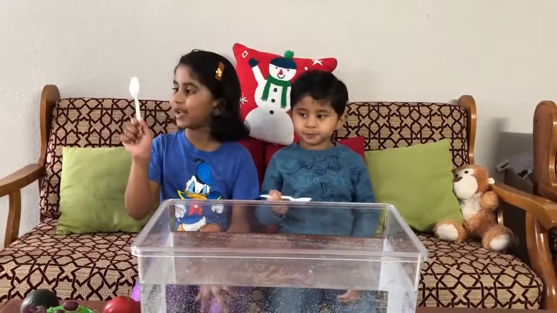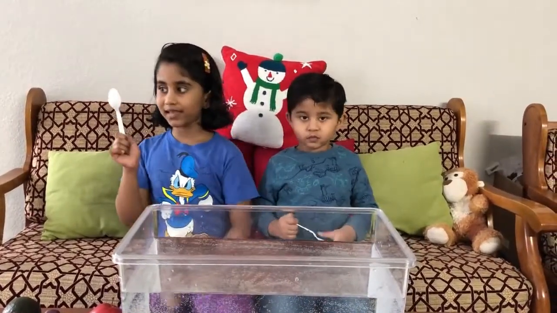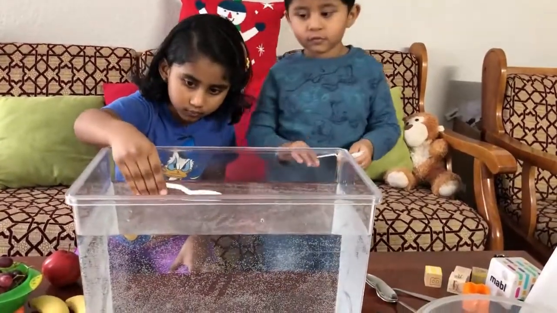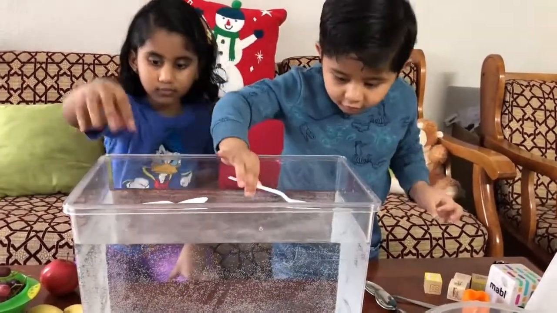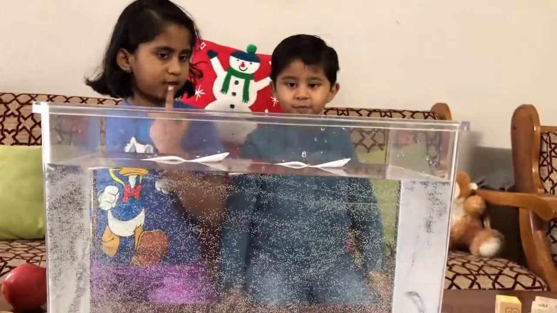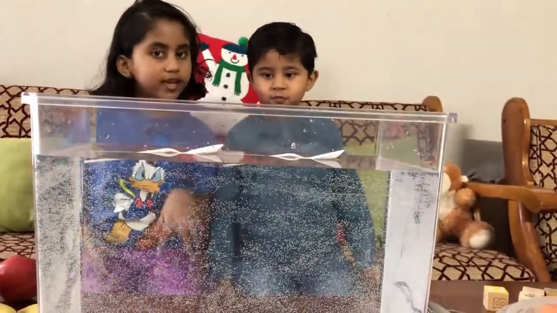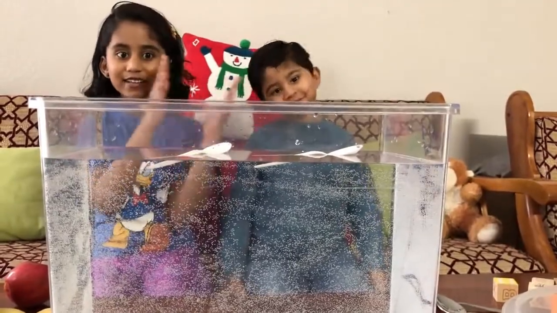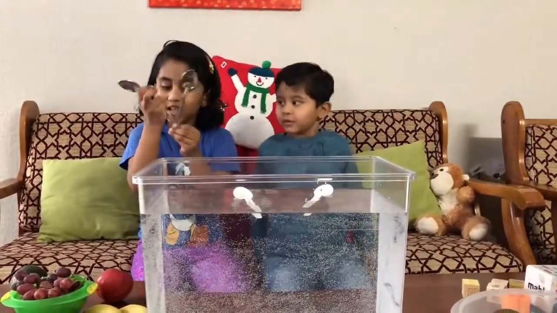Let's use this plastic spoon. Let's see whether it floats or sinks. Is the plastic spoon sinking or floating? Floating. Yay! Great job! Let's use the metal spoon and see.